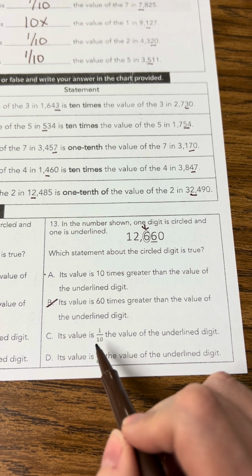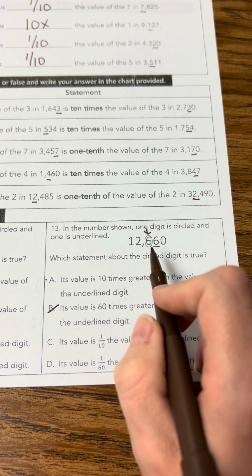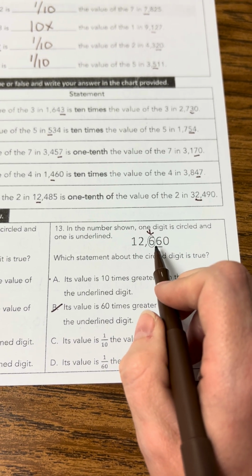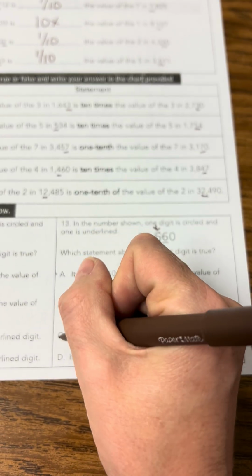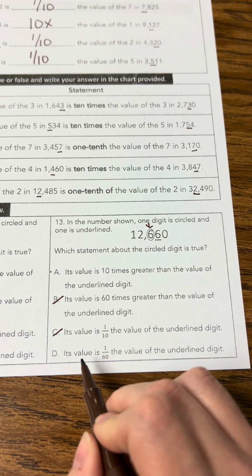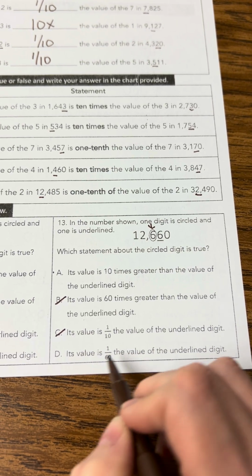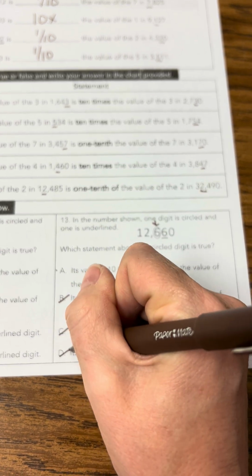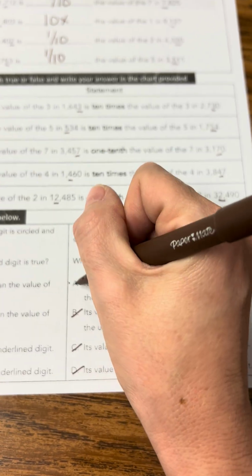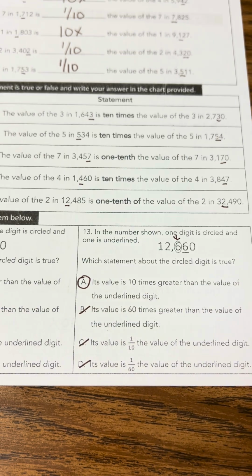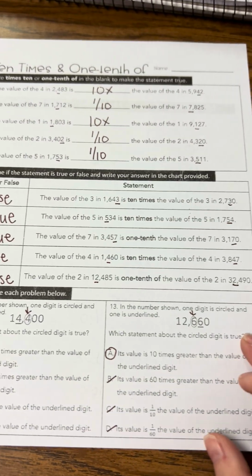C says its value is 1/10 the value of the underlined digit. Well, no, because we already said it's 10 times greater, right? Because it's larger, so it can't be that. And then D says its value is 1/60th. Again, that's just there to trick us. We haven't even talked about 1/60th or any of that, so that's just there to throw us off. So our definite answer is A. So we're 100% sure because we checked every answer.